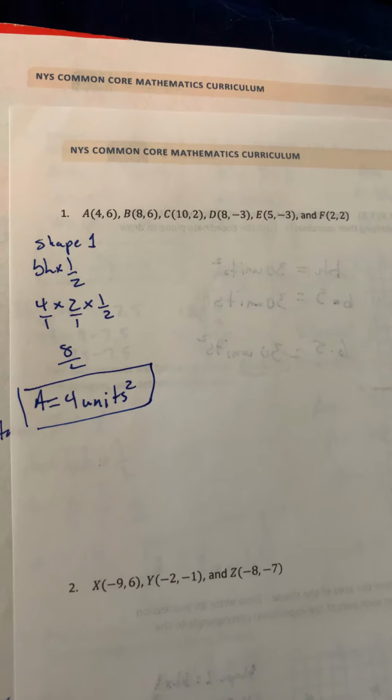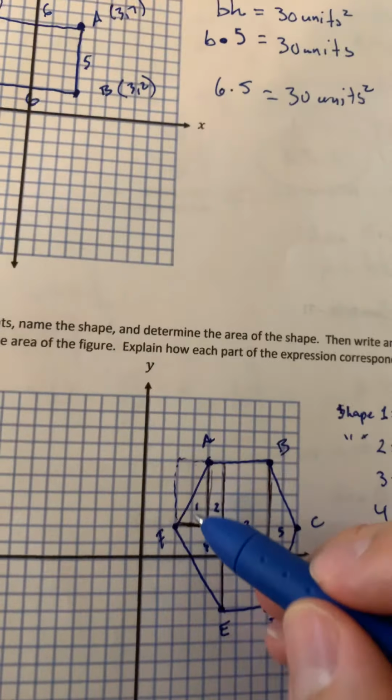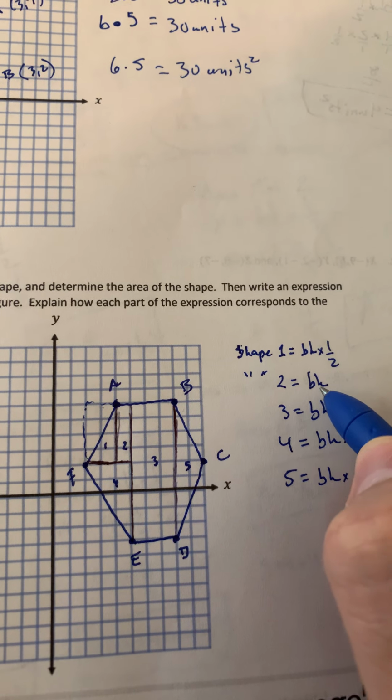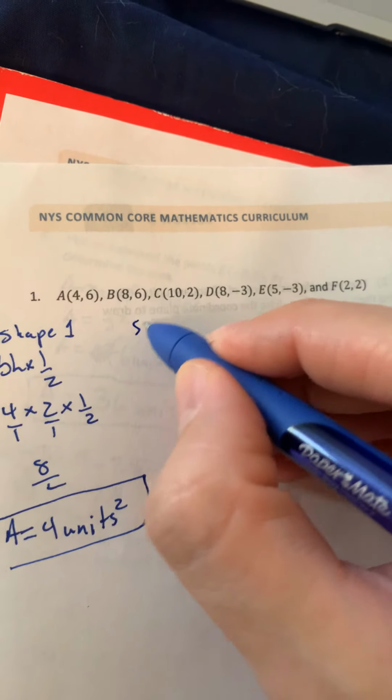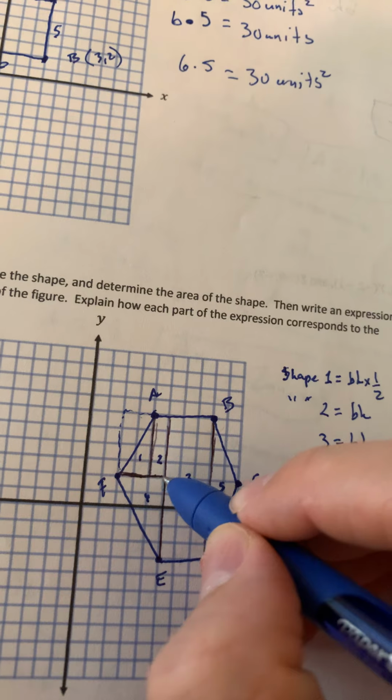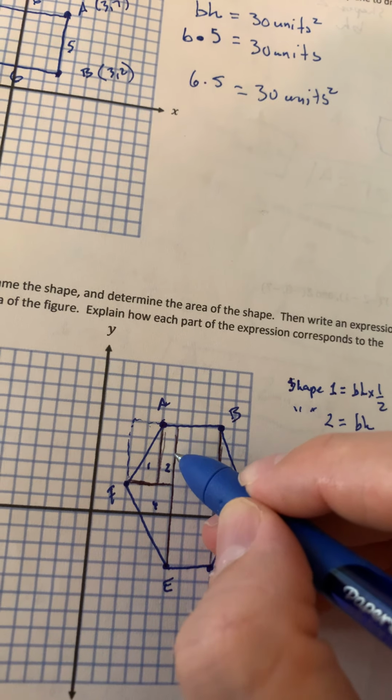Okay. Now I'm going to shape 2. So this is the area of shape 1 is 4 units squared. I notice that shape 2, I'm working with a rectangle, so it's base times height. So I'm gonna go right here. Base times height. So let's see. The height, here it is. It's only 1, and the base is 1, 2, 3, 4.